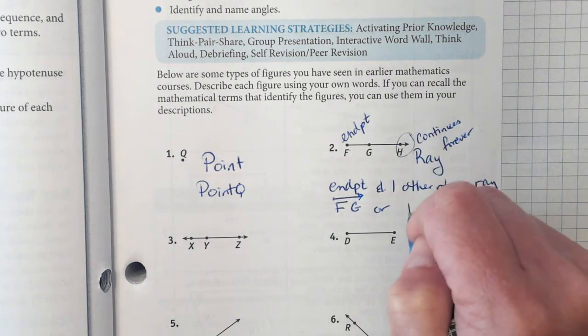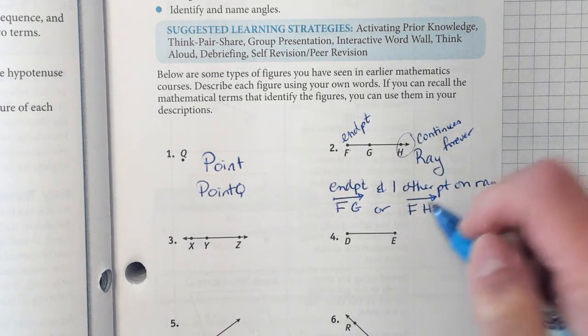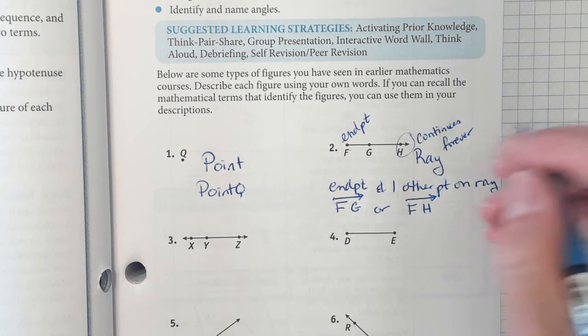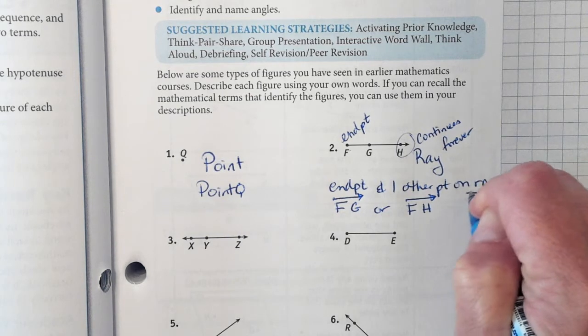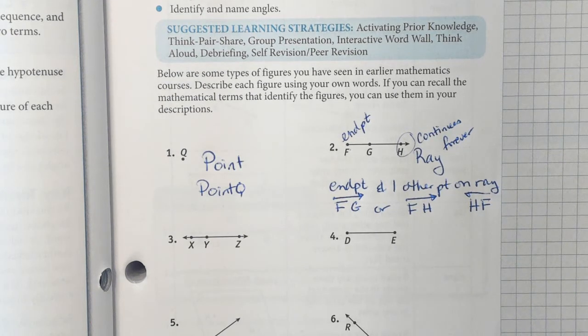Or we could name this as ray FH. Again, arrowhead on the top, the end point above the F. I guess if we really wanted to, we could name this as ray HF and go the other way, but for some reason we never draw our arrowheads to the left. We always draw in the right-hand direction. That's just kind of the way that we do it.